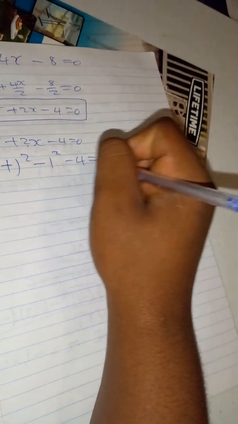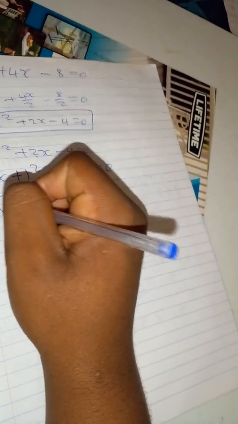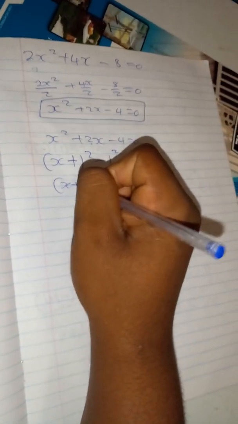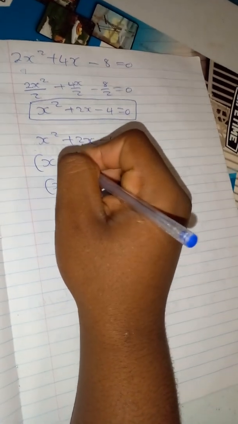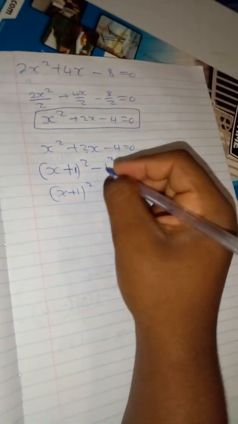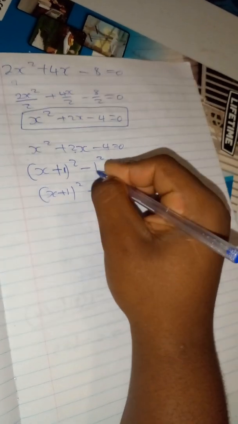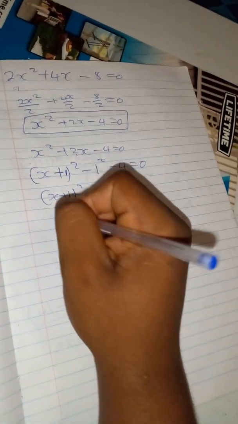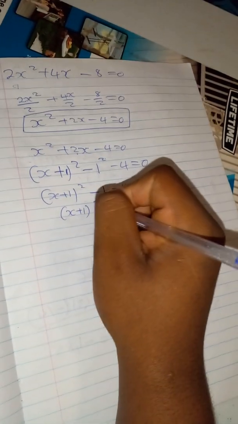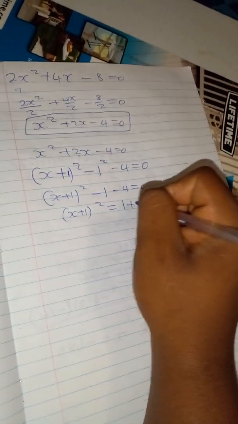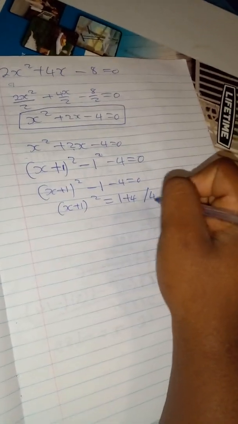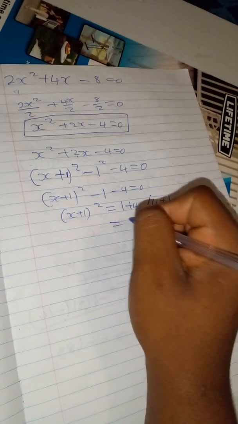Minus 4 equals 0. We are continuing: (x plus 1) squared, then minus 1 minus 4 equals 0. 1 squared is 1, so (x plus 1) squared equals 1 plus 4, or 4 plus 1, which equals 5.